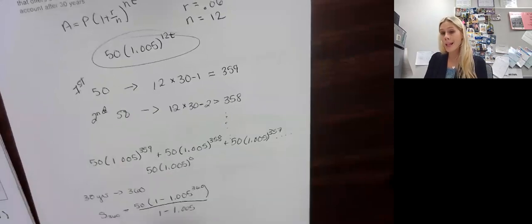So again, where I'm getting this from is this is our series. Our a sub 1 is 50, and our common ratio is what we're multiplying by, so 1.005, and we're doing this for 360 months because it's compounded monthly. Remember that. Now I'm going to put it in our geometric series summation for finite, and when we do this on the calculator, we get 50,225.75.